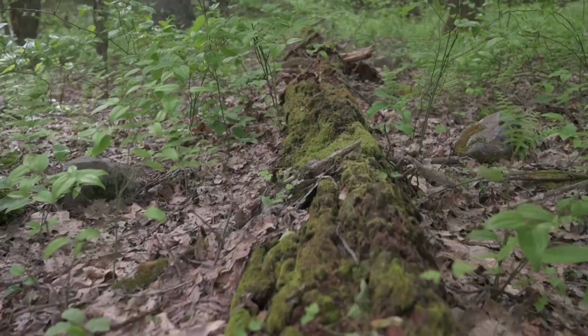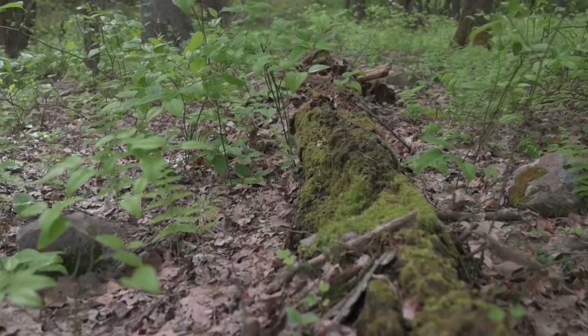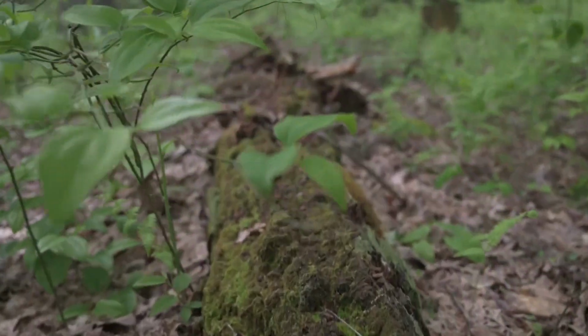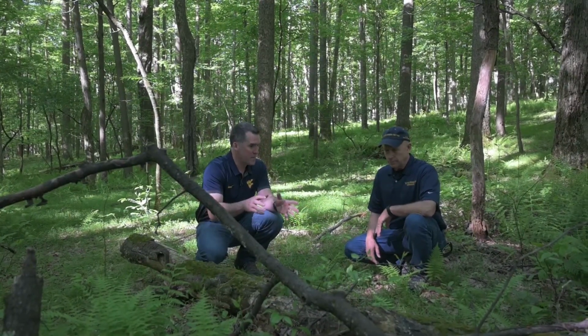And it doesn't have to be a very large log. If we look along the length of this one, this is a tree that has fallen over, but it could just be a limb or some exfoliating bark that has fallen off. Anything that creates that cover can create a microhabitat for a lot of different species.